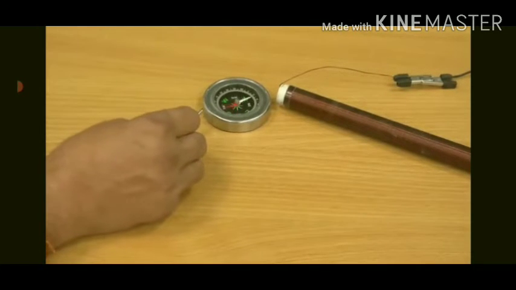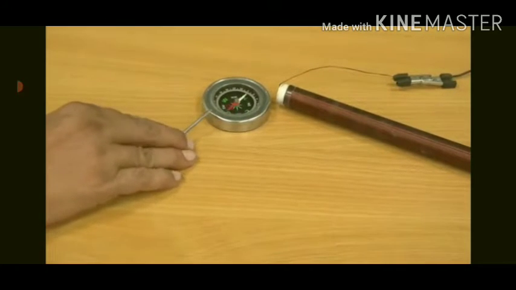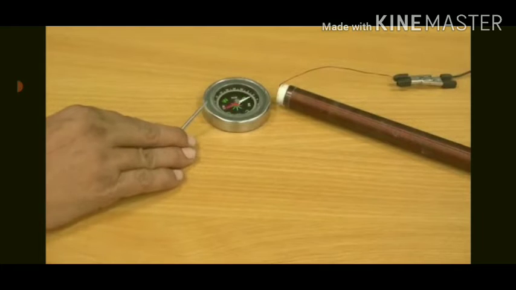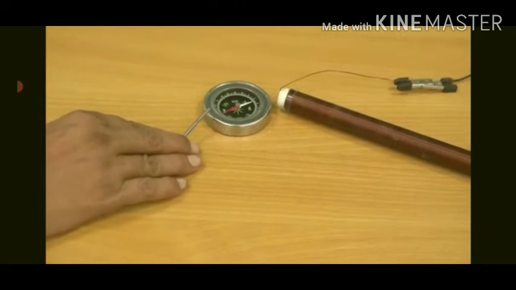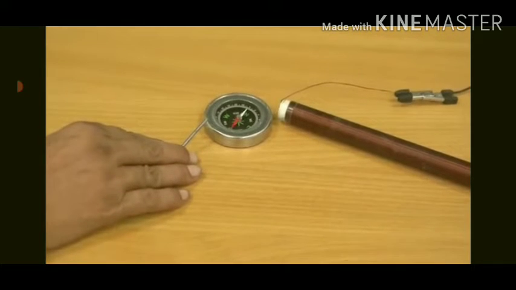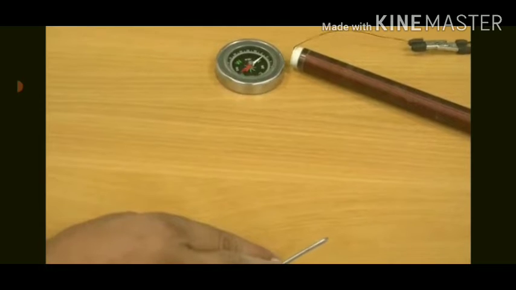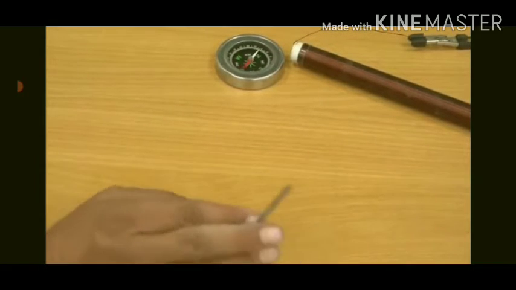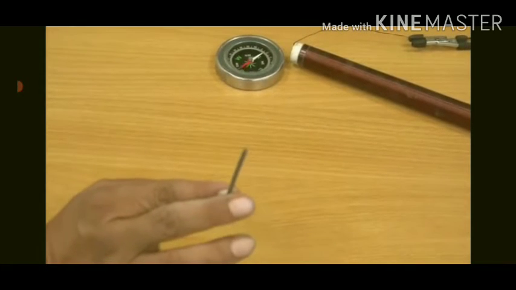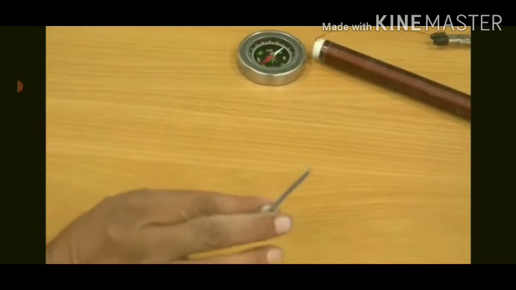At this moment my nail is not unmagnetized, it is magnetized, it is a magnet now, but this nail does not retain this magnetism for a long time. If I move it further away from the field, then it again gets unmagnetized. That is the difference between a permanent magnet and a temporary magnet.